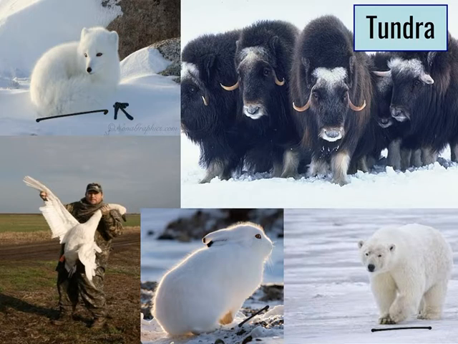This guy also has a darker coat in the summer months that allows it to camouflage when the environment is of a different color. And that phenomenon is common in other organisms as well. So look at these organisms and think about what type of characteristics and traits they have that allow them to survive in these cold environments.